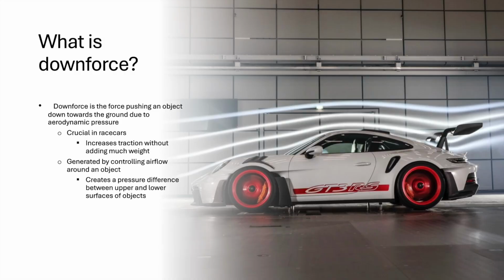This is our project on aerodynamics, downforce, and major and minor head loss. So what is downforce? Downforce is the force pushing an object down towards the ground due to aerodynamic pressures. These are crucial in race cars as they increase traction without adding very much weight. You can generate downforce by controlling airflow around an object. This creates a pressure difference between the upper and lower surfaces of an object.